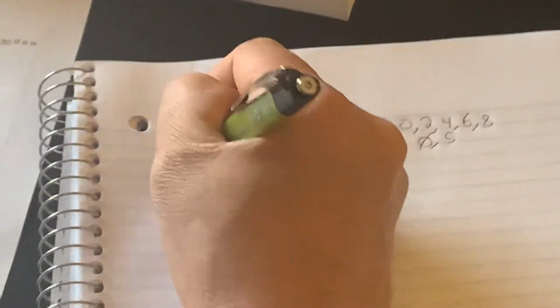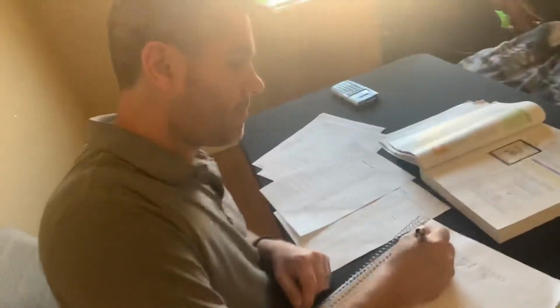If it does, then that number is divisible by 5. Simple as that. For 10, 20, 30, 40, 50, 60, 100, a million, the numbers will end in a 0. If it ends in a 0, that number is divisible by 10.